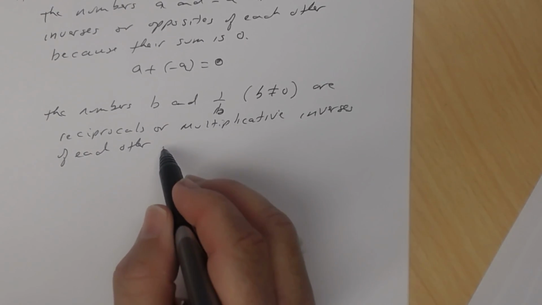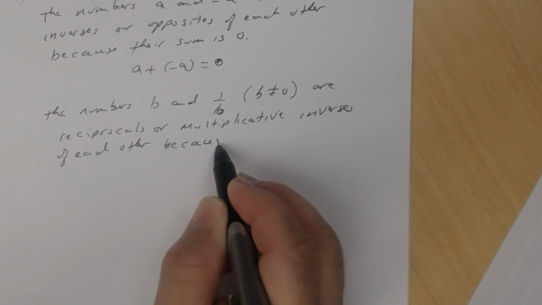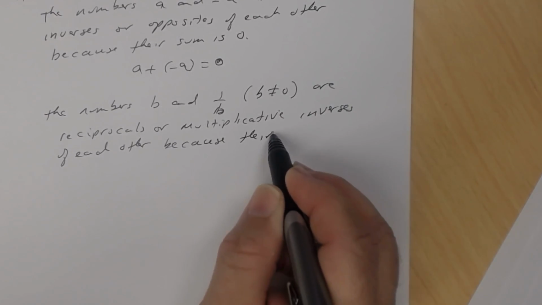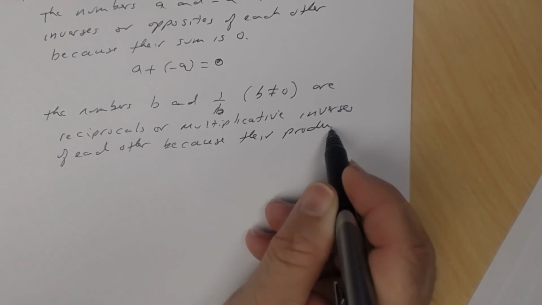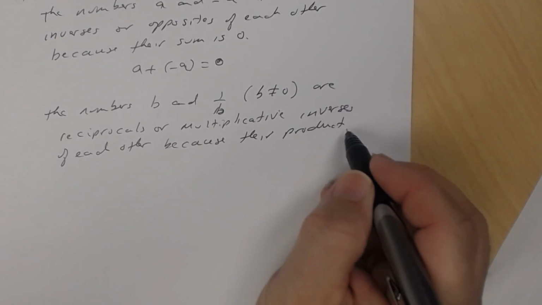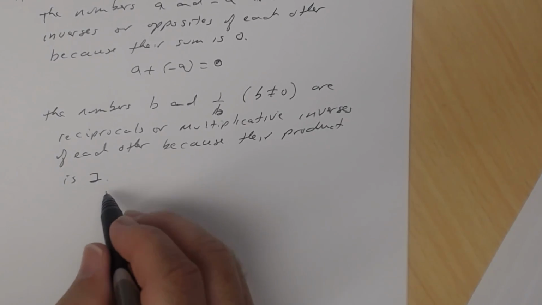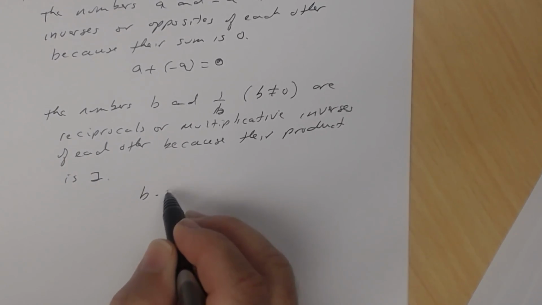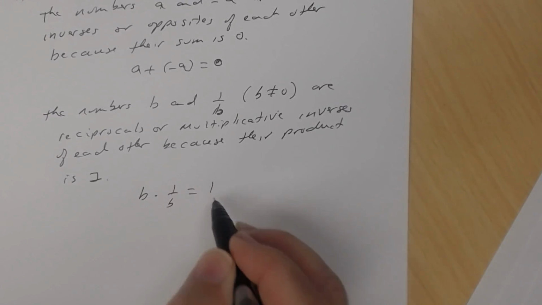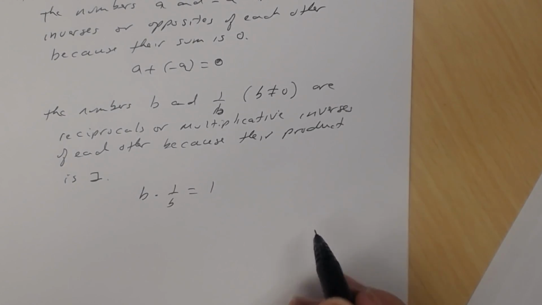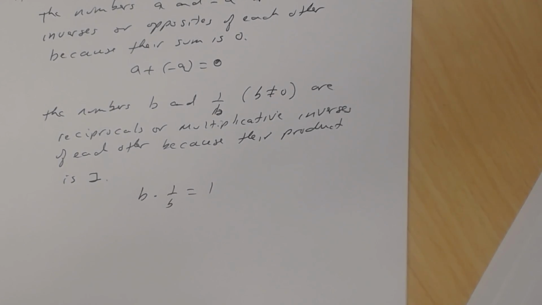Because their product is 1. So in other words, B times 1 over B has to equal 1. Okay? All right, so now let's look at some examples.